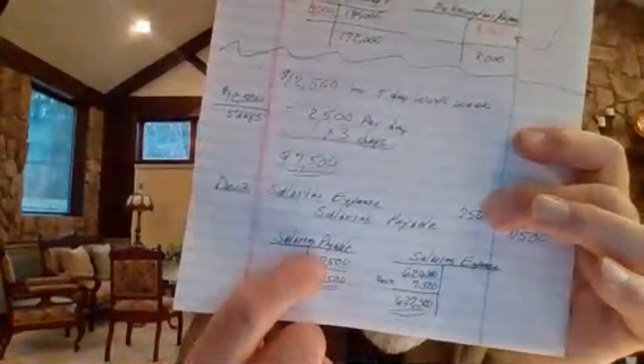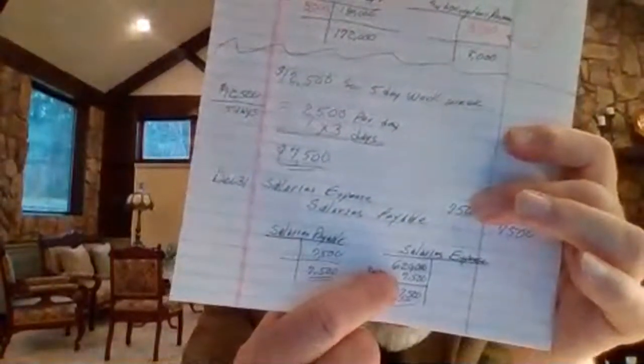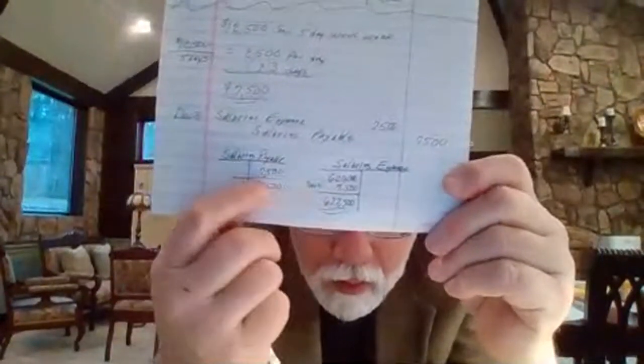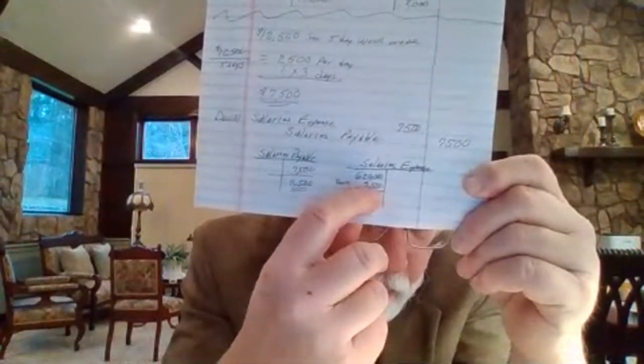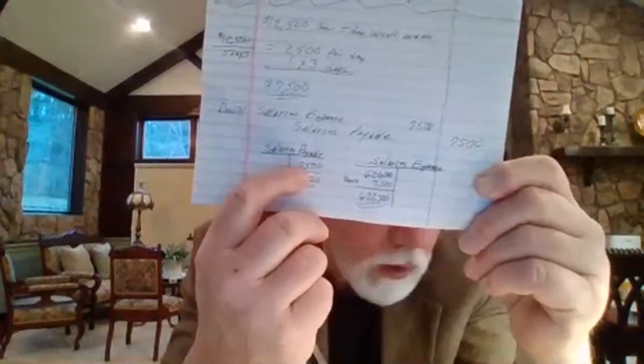And that will give us a balance of $627,500, right down here. That's from the adjusting entry. That's from the adjusting entry. There's the debit for the expense. There's the credit for the liability, salaries payable.